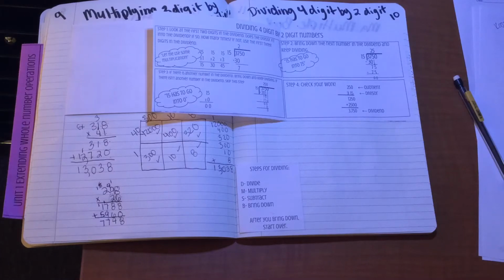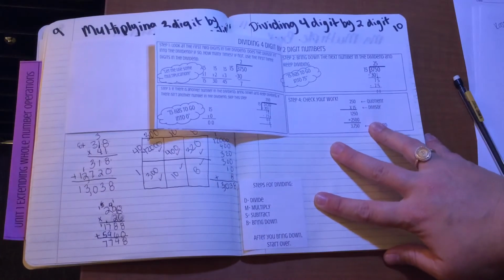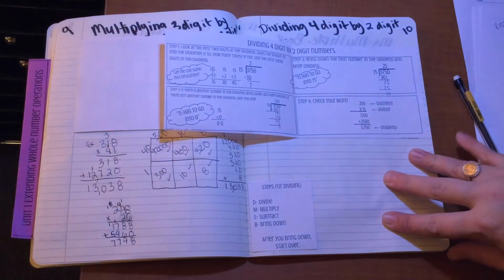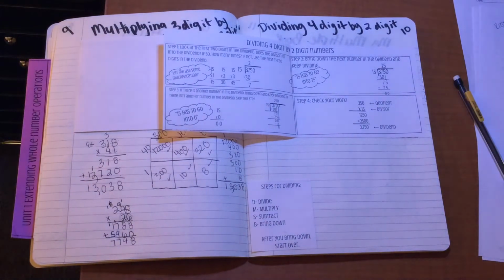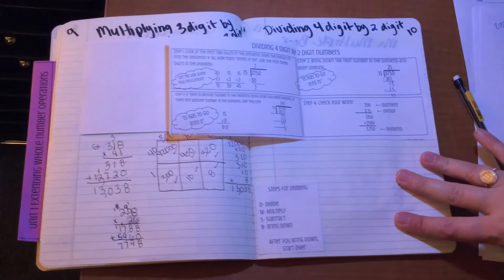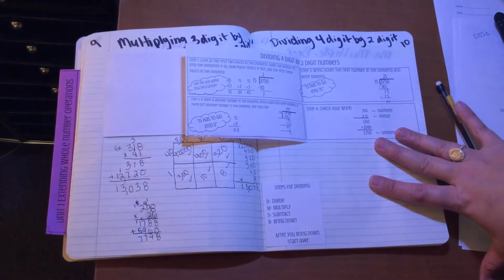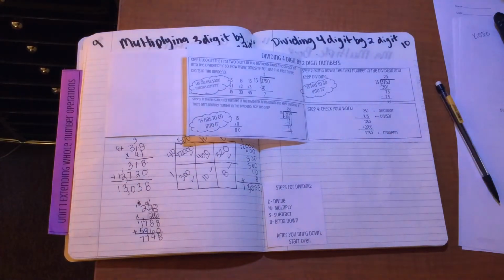All right. We're going to talk about dividing 4-digit by 2-digit numbers today. Who remembers dividing last year and what those steps looked like? Tell me what your first step of dividing was. Gavin. What was your very first step you did when you divided?